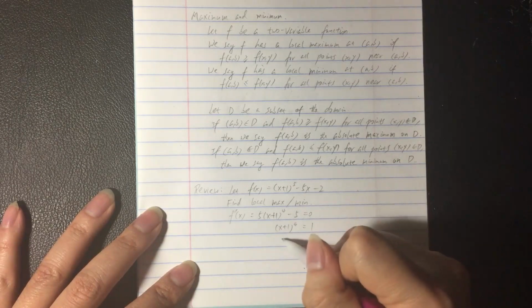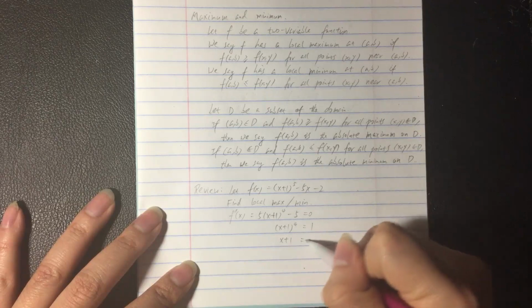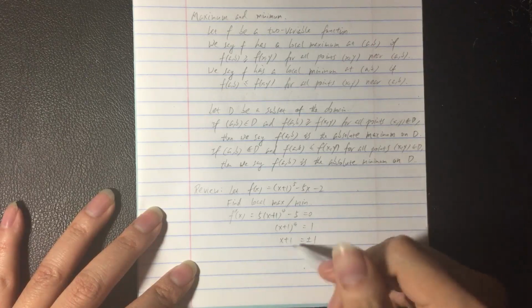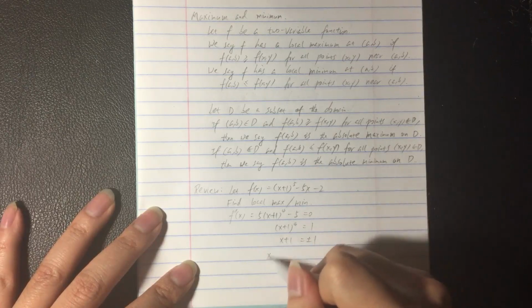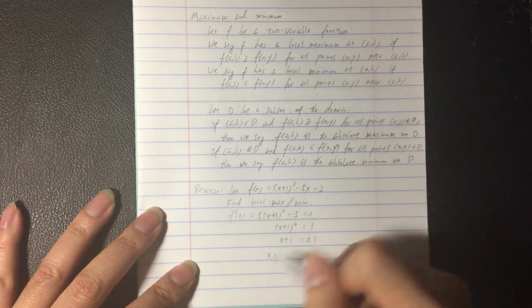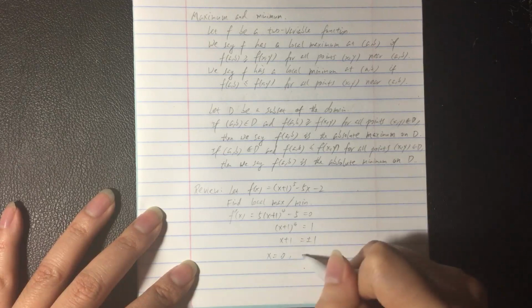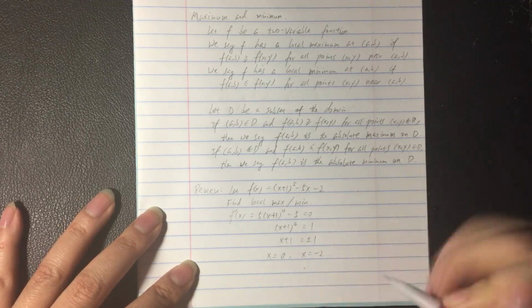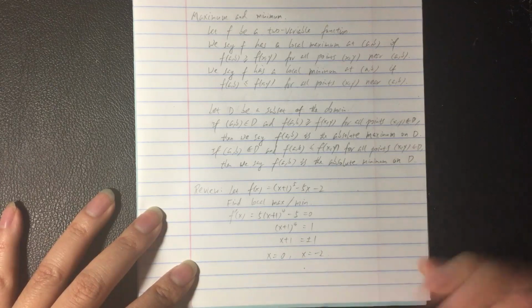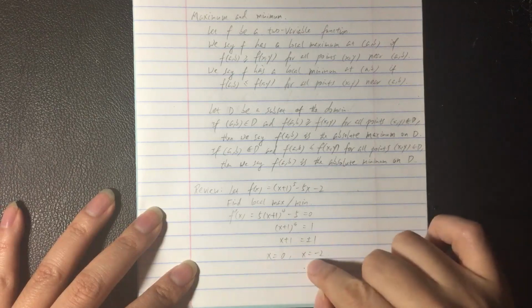Taking the fourth root on both sides, x+1 equals plus or minus 1. Then subtract 1 from both sides. 1 minus 1 is 0. Negative 1 minus 1 is negative 2. So those are critical numbers. So first step, find critical numbers.